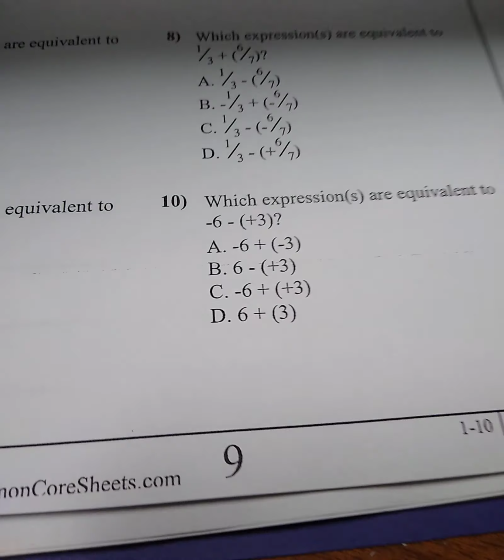Last week we were working on finding equivalent expressions and how to make things equivalent. Today we're going to review, so we're going to have page 10 and page 9 for today.